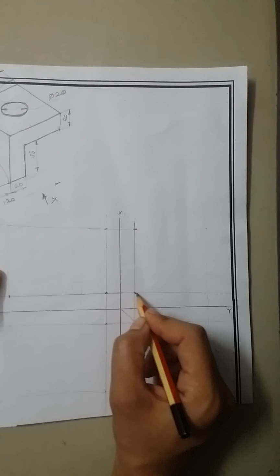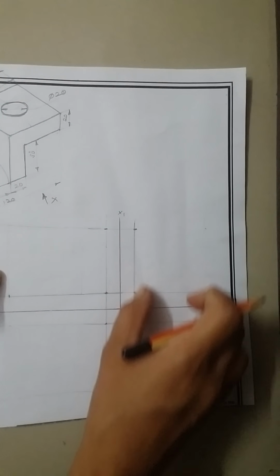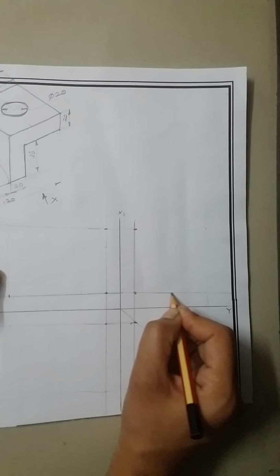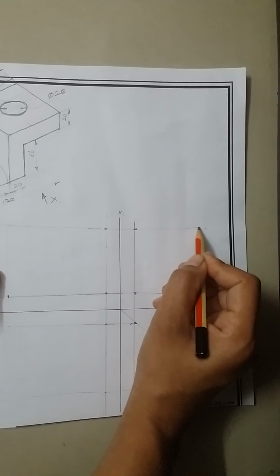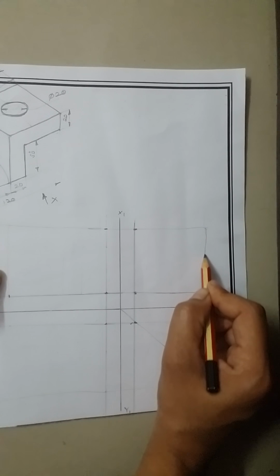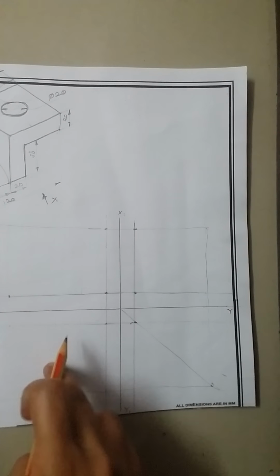So here I'll get this 60 mm distance. Now we have marked the overall dimensions of the front view, top view, and side view.